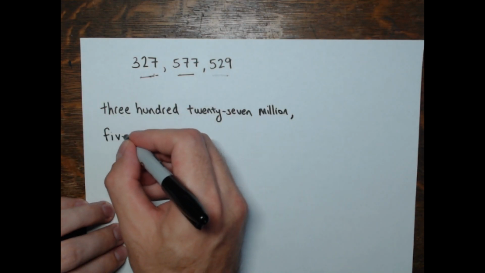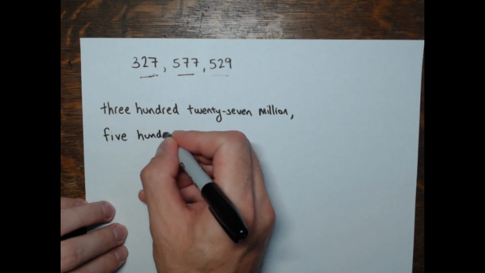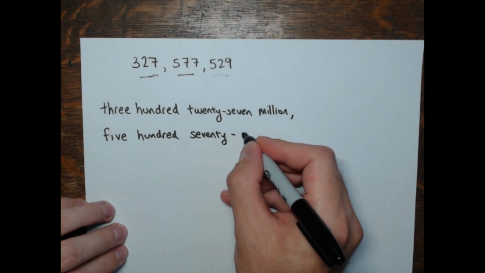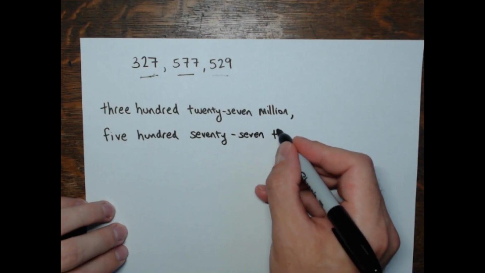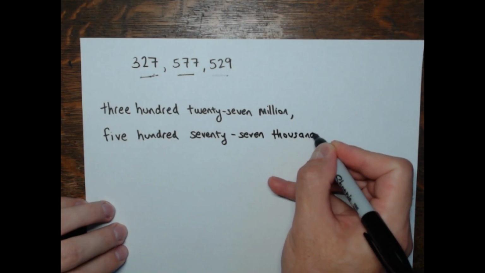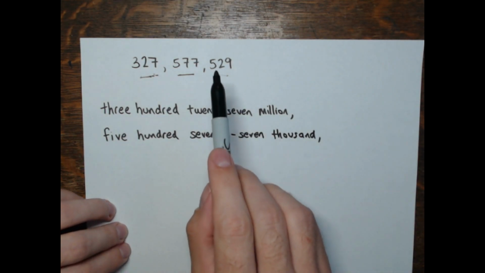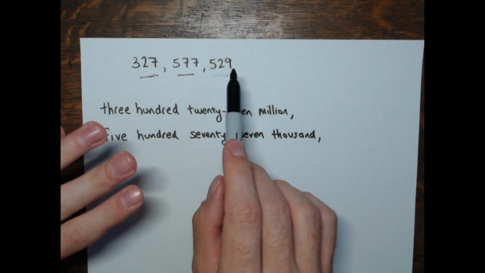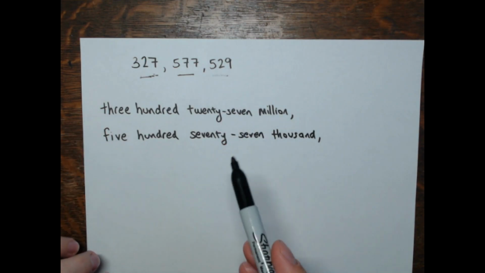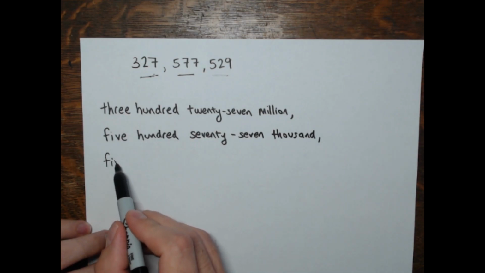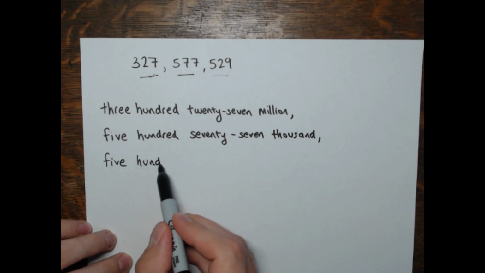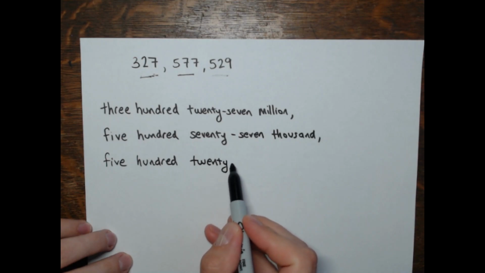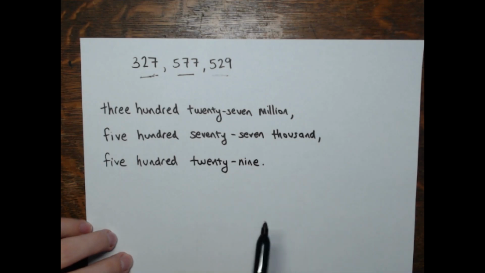So 500, and then 77 will get a hyphen. 1,000, right? That's in the thousands period, comma. And then the final period, the ones period, we're not writing, just saying 529, and again, 29 would get the hyphen treatment. And there you go.